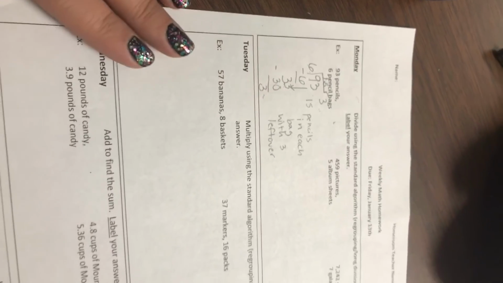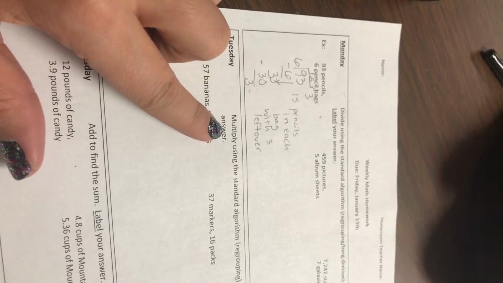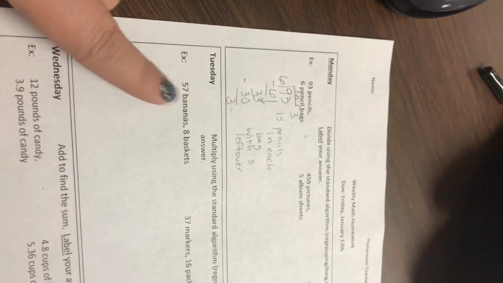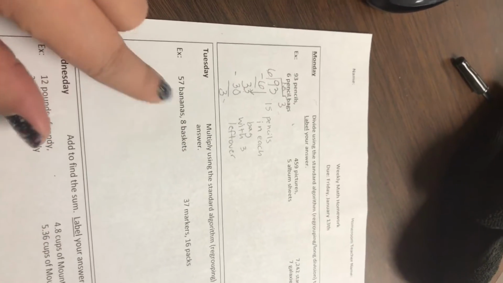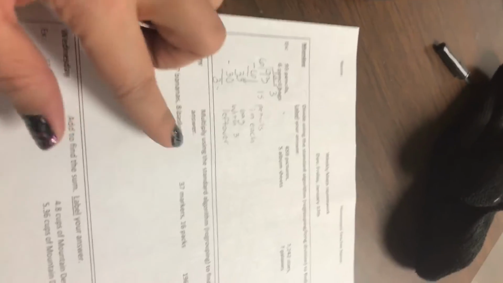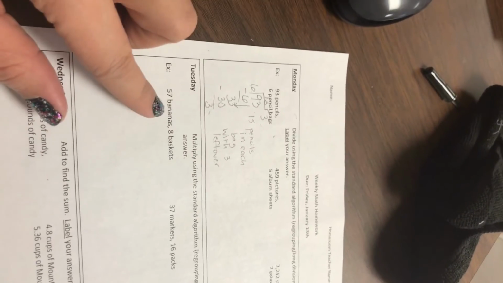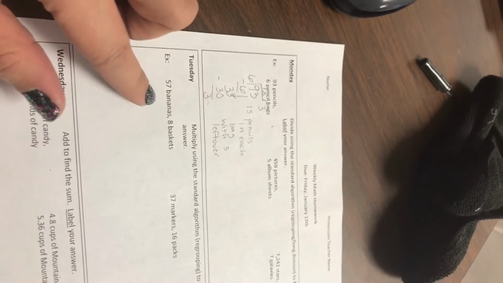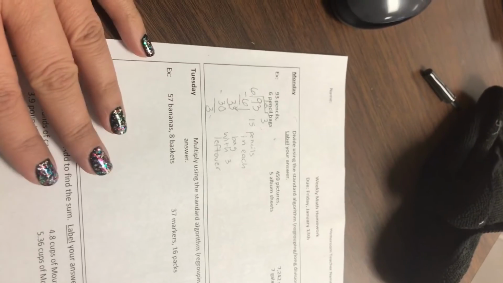Now on Tuesdays, the directions state to multiply using the standard algorithm and to label the answers as well. So in the example, we have 57 bananas in 8 baskets. And so when I stop and think about how those two things are related to each other, I know that we can put bananas in the baskets. So if we're multiplying these two numbers, what we're trying to find out is how many bananas there are all together in all of the baskets.